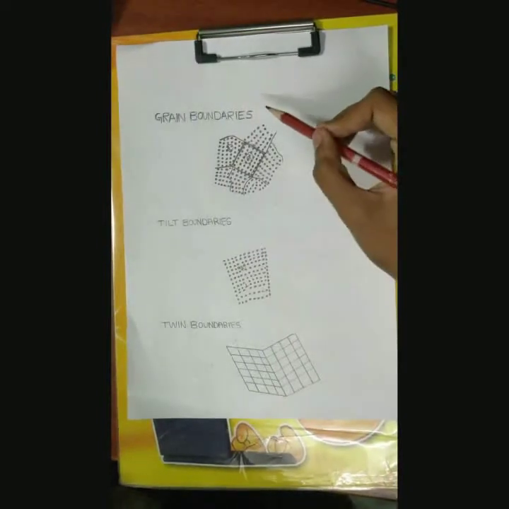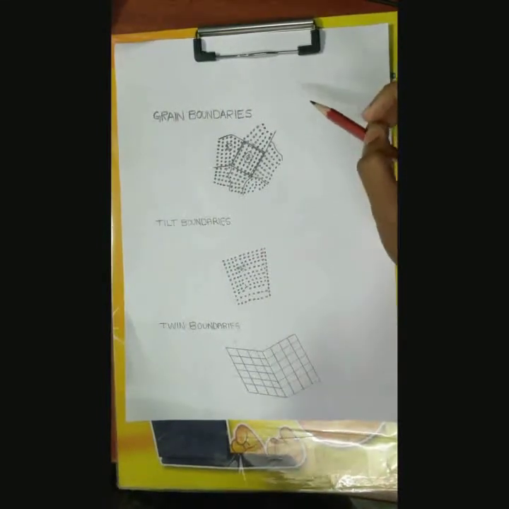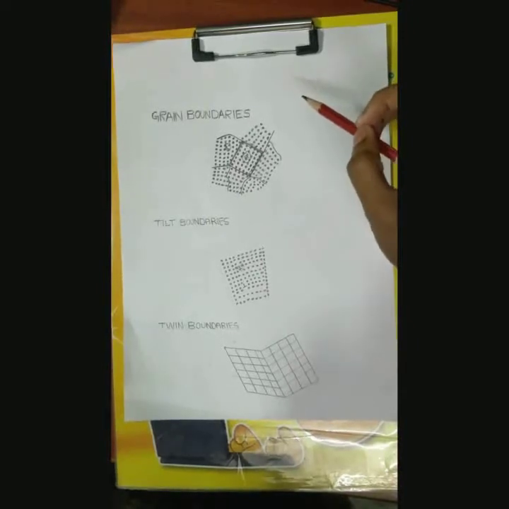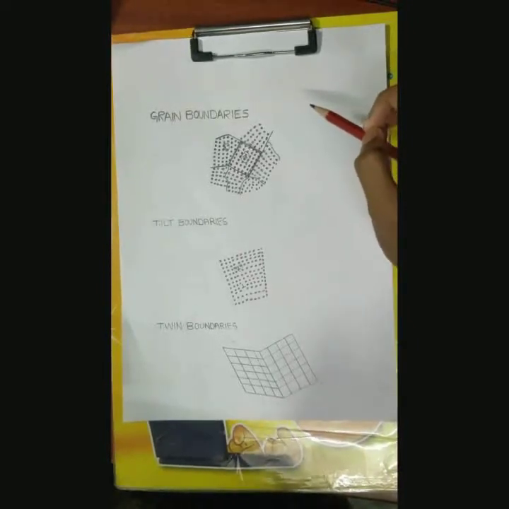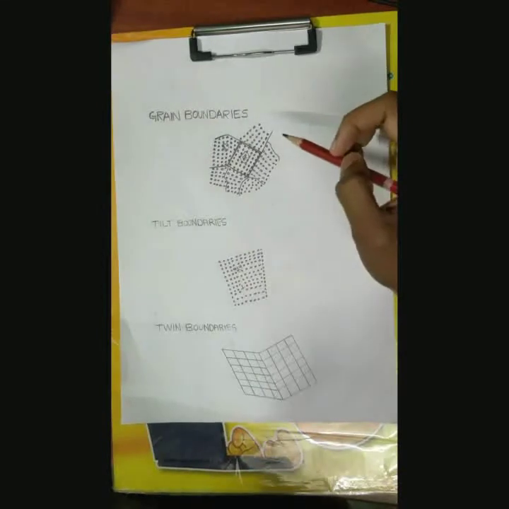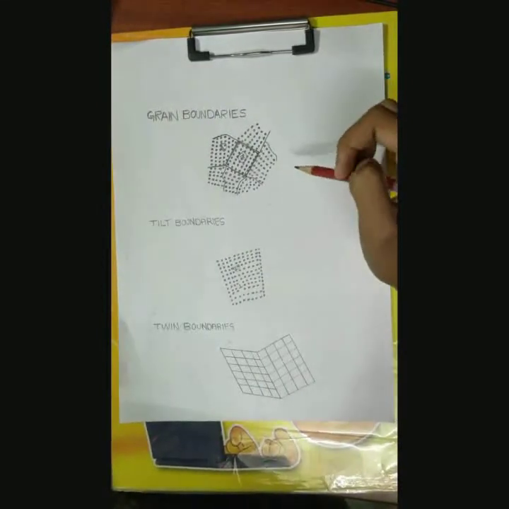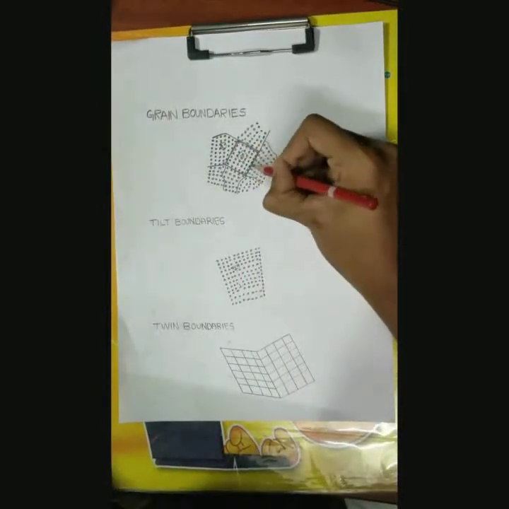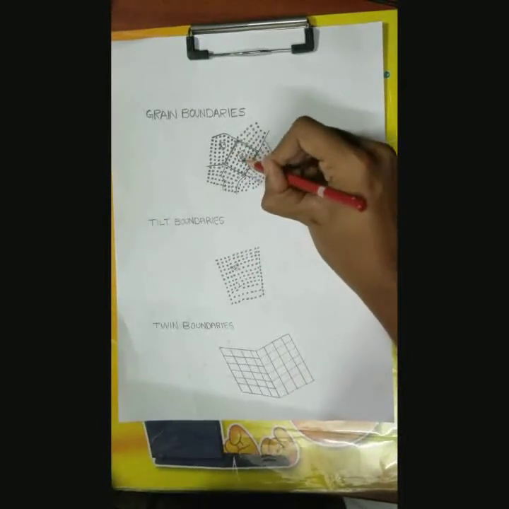The first type is grain boundaries. A grain boundary is a general planar defect that separates regions of different crystalline orientation within a polycrystalline solid. The atoms in a grain boundary will not be in a perfect crystalline arrangement. This region is known as a grain boundary. This was separated by the two grains.